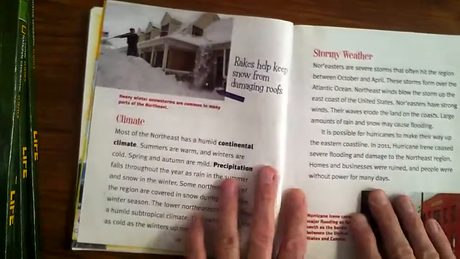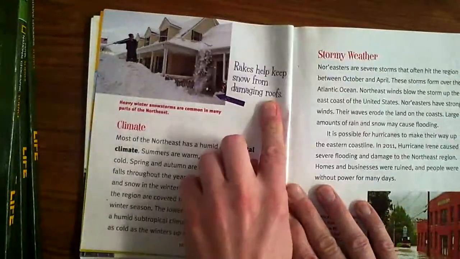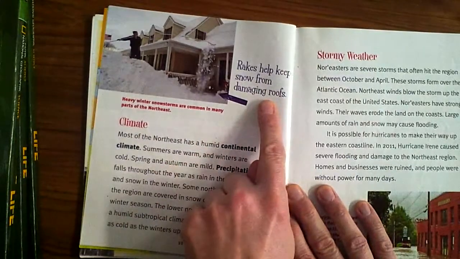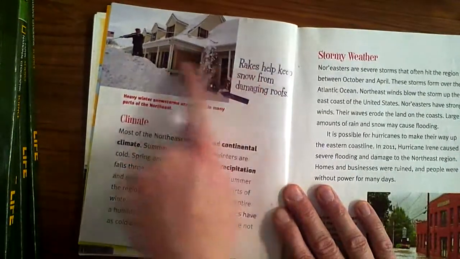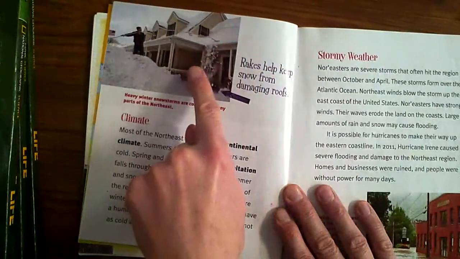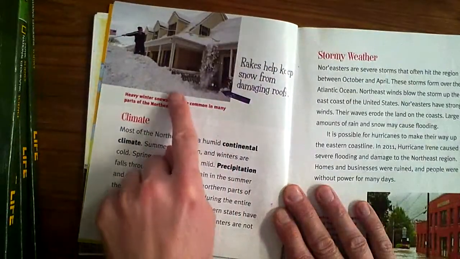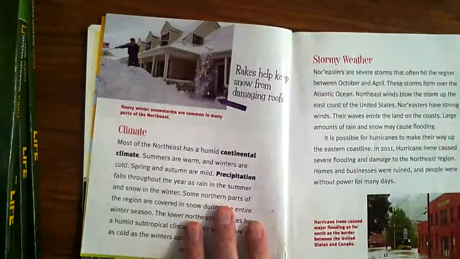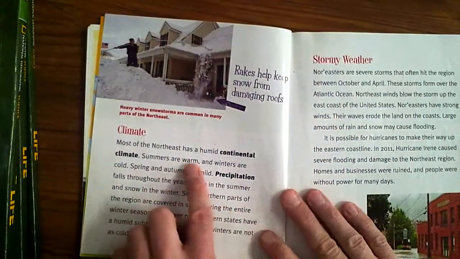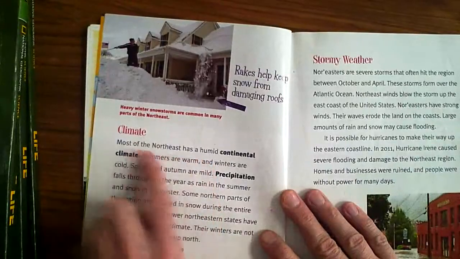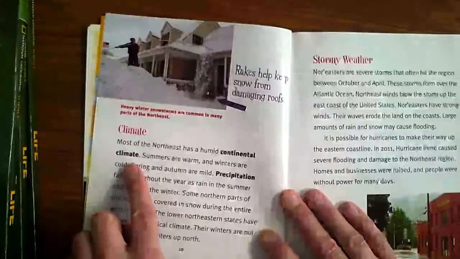The climate. Let's look at the climate. Well, this might give you an idea about the climate. This person's using a rake to get snow off the roof. Heavy winter snowstorms are common in many parts of the Northeast, so we already have a good idea of what their climate's like. Most of the Northeast has a humid continental climate.